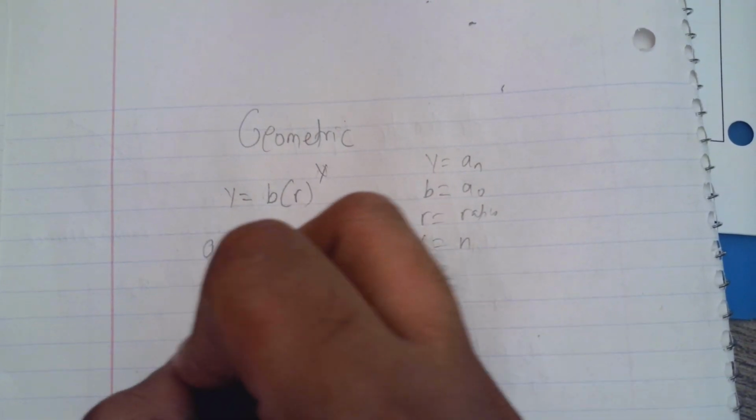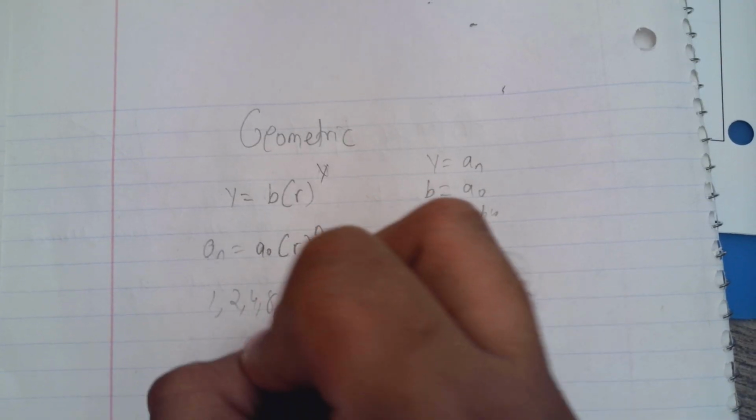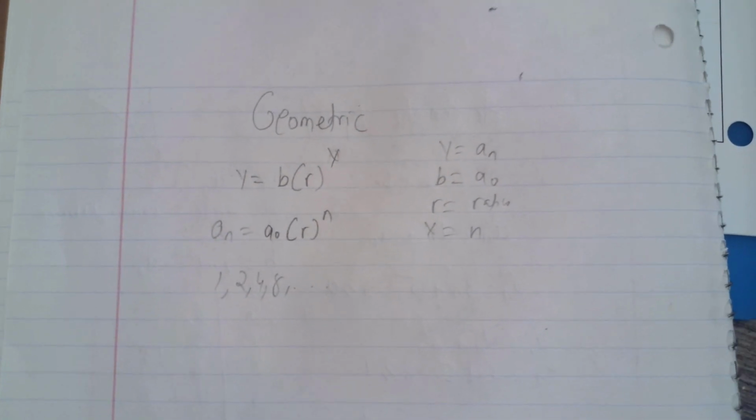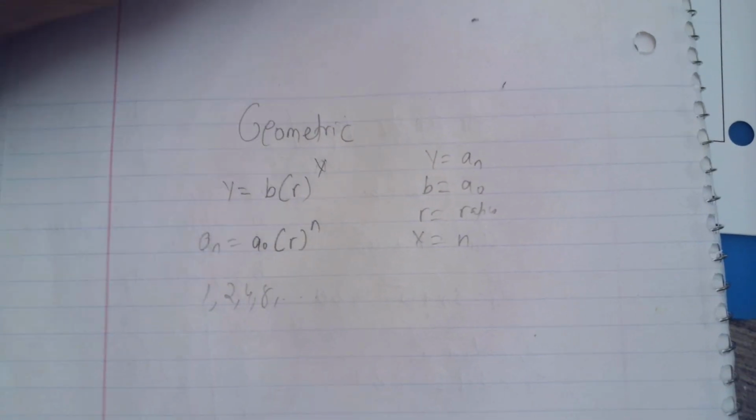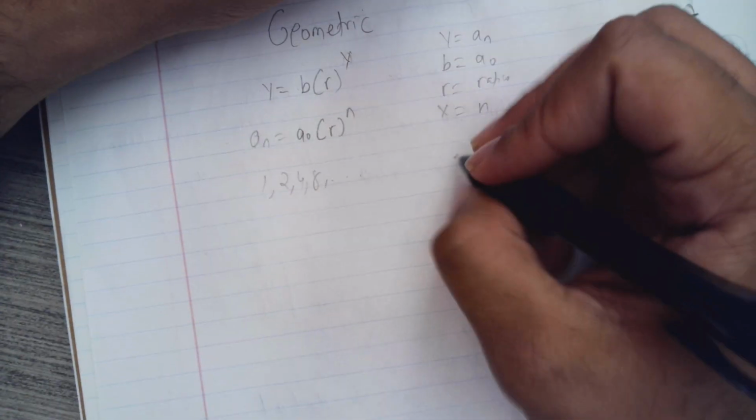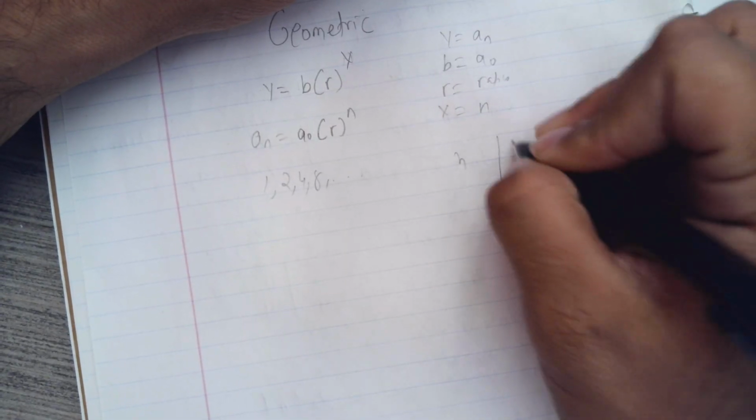Let's do a quick example of that. 1, 2, 4, 8, dot dot dot. That's your geometric sequence. How would you use that? Quite simple. But I'm going to use it as a table for now, so I can do the same thing that we did.